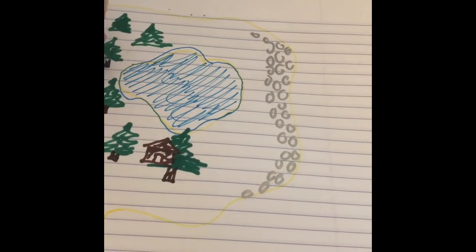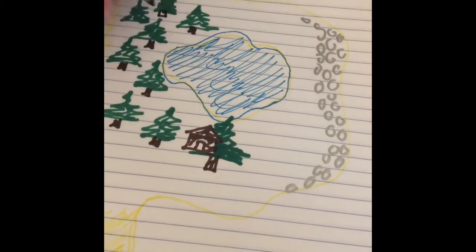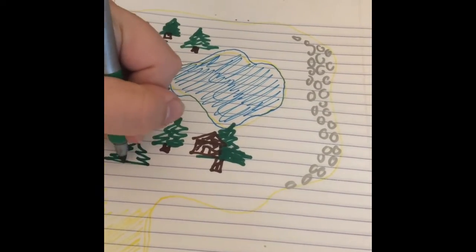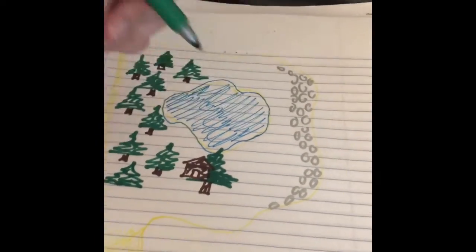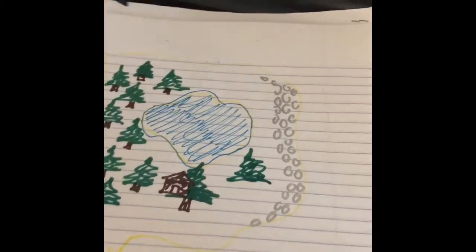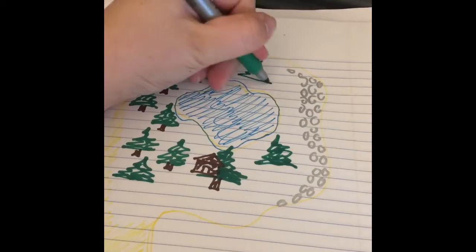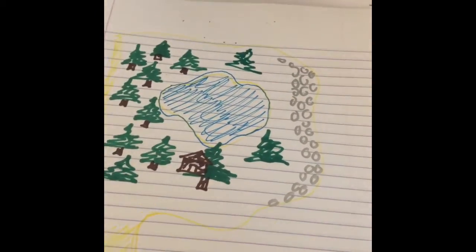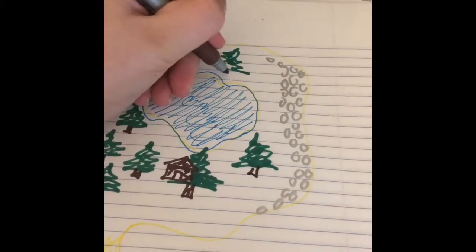Here I am adding trunks to the trees because I feel like it makes it look better, and you're just going to see me continue to draw trees. Please encourage your children to be as creative as possible on this, to really get out there and have fun and experiment with drawing.